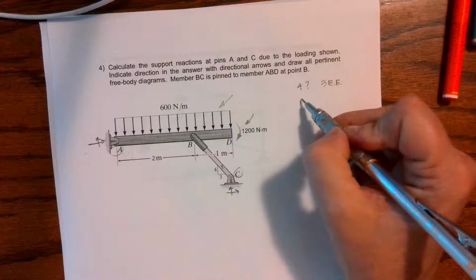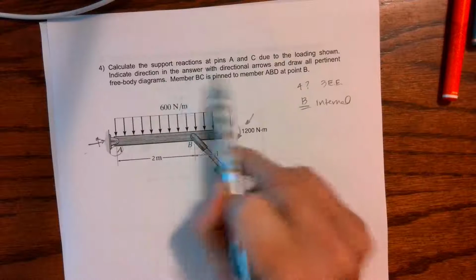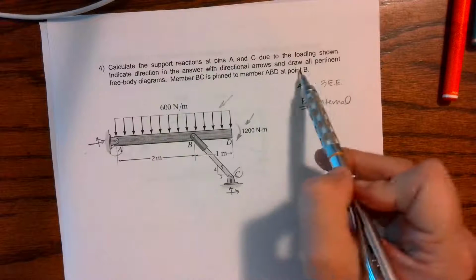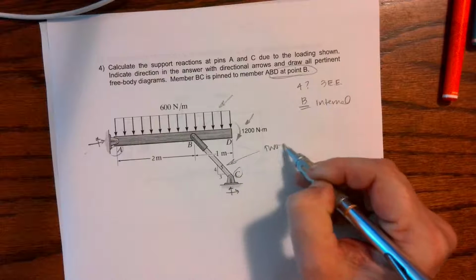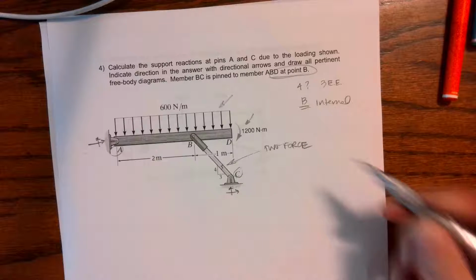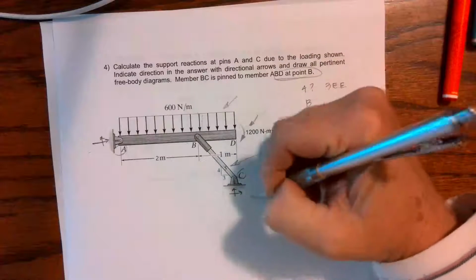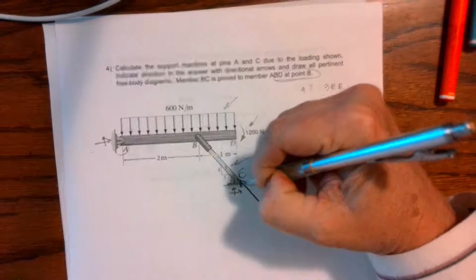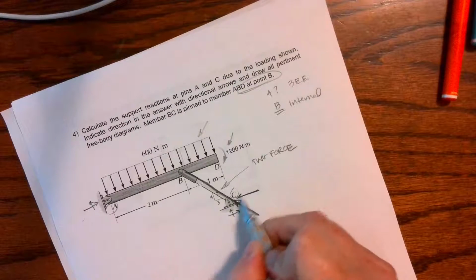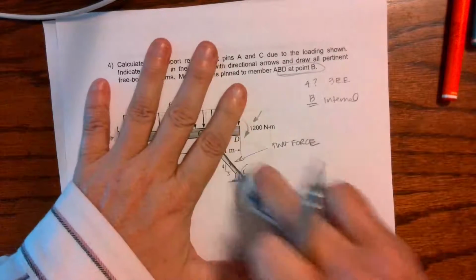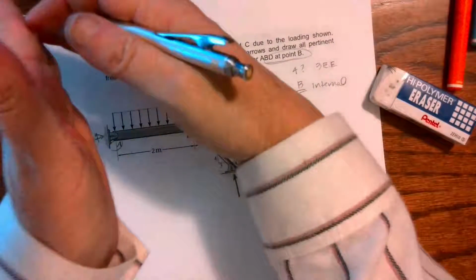Well, I do have an internal pin at B, so I know I can take it apart. It even tells me it's pinned at point B. But I can also recognize that this is a 2-force member. As a 2-force member, if this is pushing down, this has to be pushing back up all the way through. So that already tells me, before I get started, that my X and Y components are going to be pushing in that same direction.